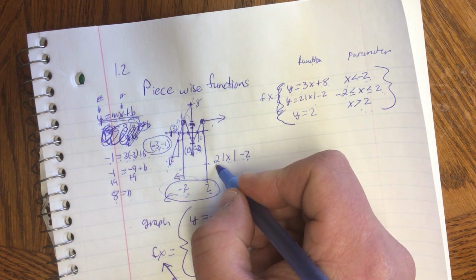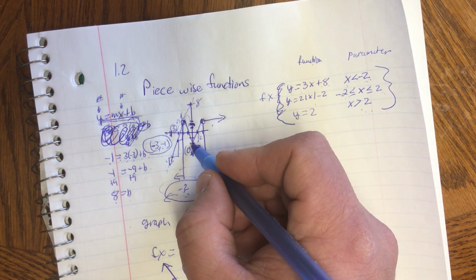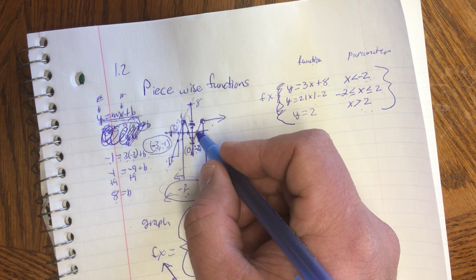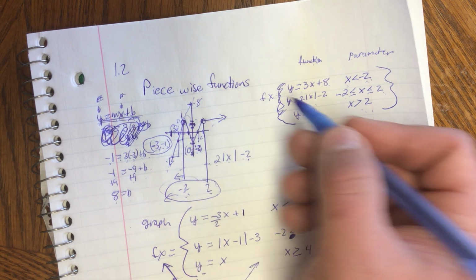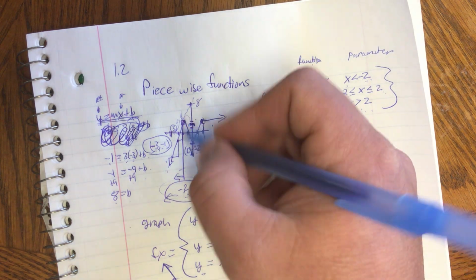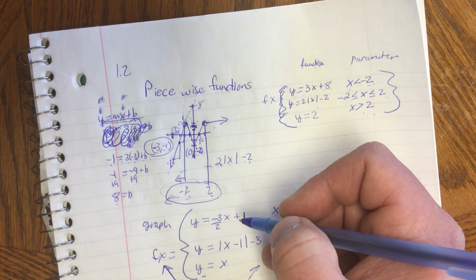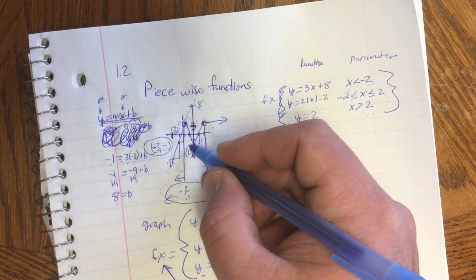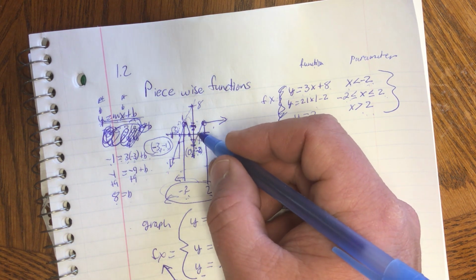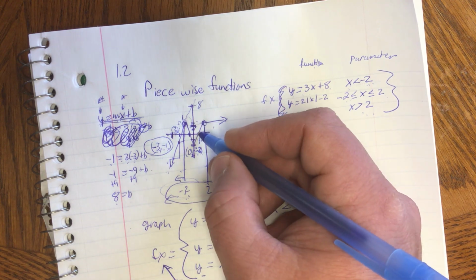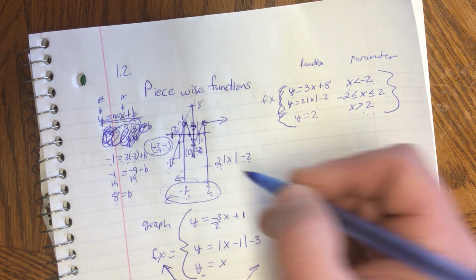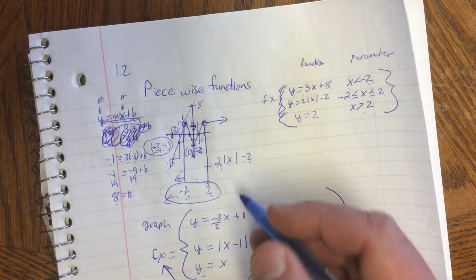Now, why do I have this 2 in front, though? Well, normally I would go up 1 over 1, but I've got to go up 2 over 1, up 2 over 1. So that a value, or the slope of the absolute value, has to be multiplied by 2. So I'm going to go, instead of up 1 over 1, I'm going to go up 2 and over 1. Up 2 and over 1. So this up 2 part is that a value in front, kind of the slope of the absolute value.